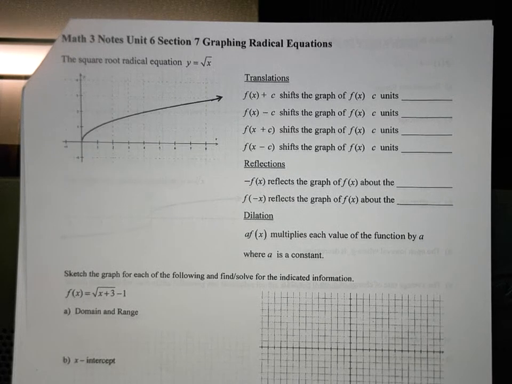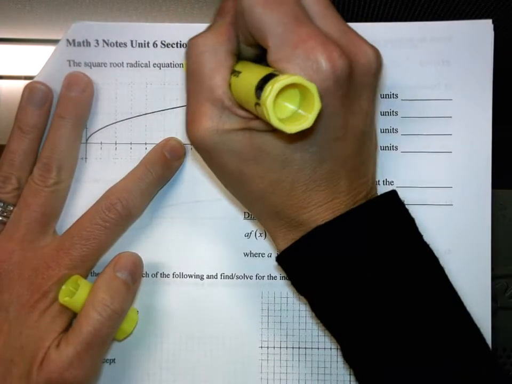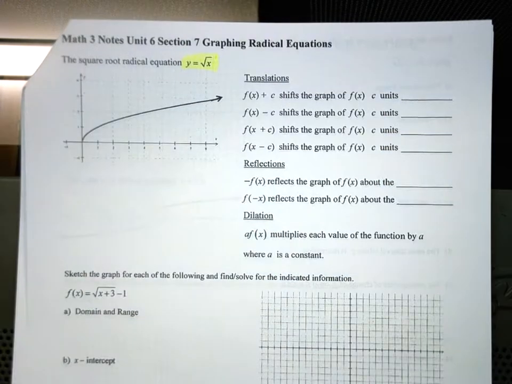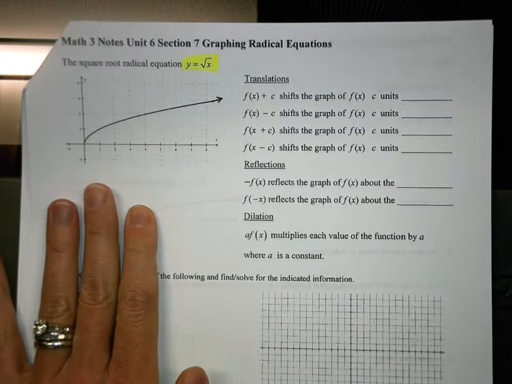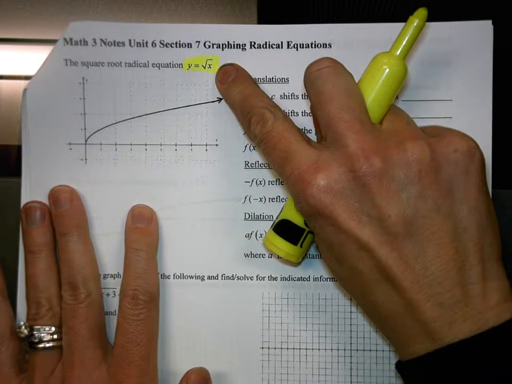Math 3, Unit 6, Section 7. Today we're talking about graphing radical equations. Specifically, we are going to be talking about graphing square roots. Okay, here is your parent graph for a square root function.